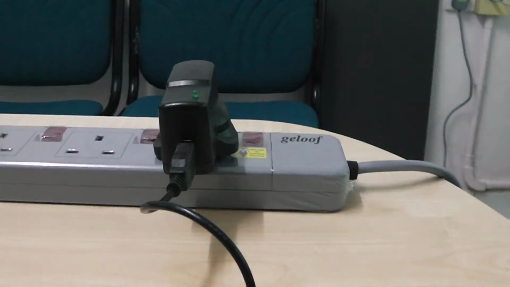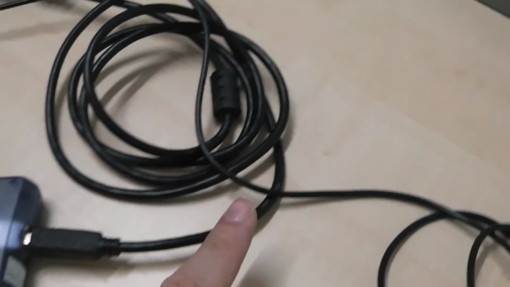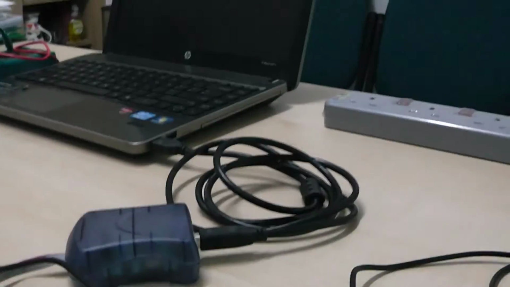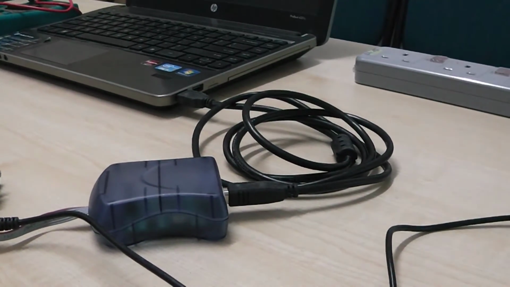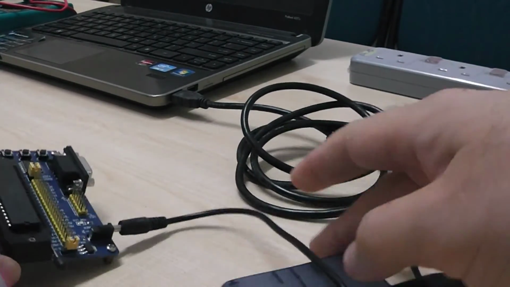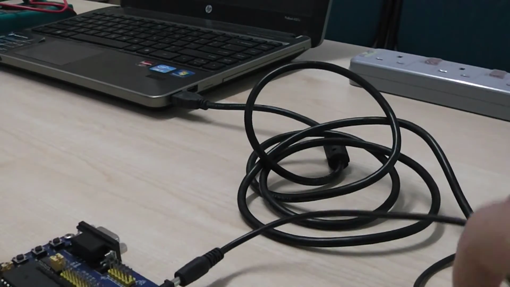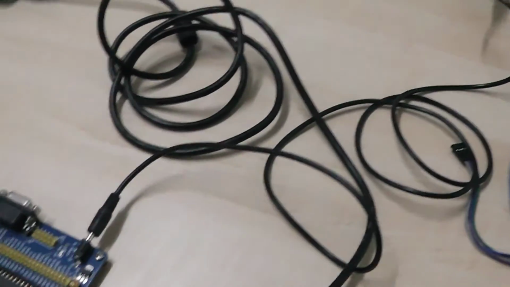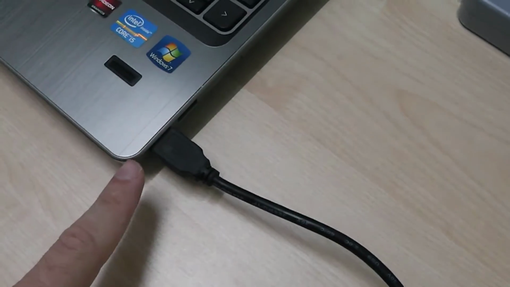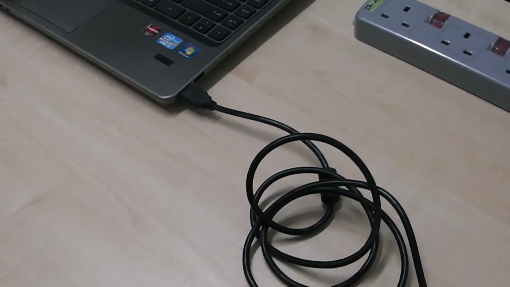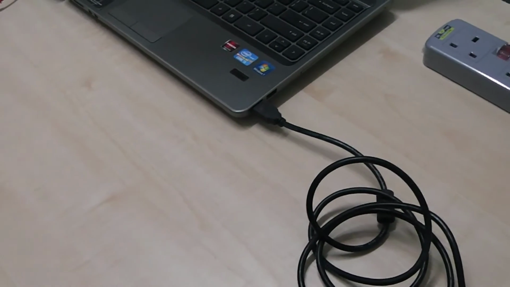But the programmer should be connected to the PC. So like this, we have our devices ready to be used. We have the programmer connected correctly to the board. The board is getting power from here, and the programmer is connected to the PC, where we will write our program and upload it. So now let's go back and see what kind of programs we are going to use.